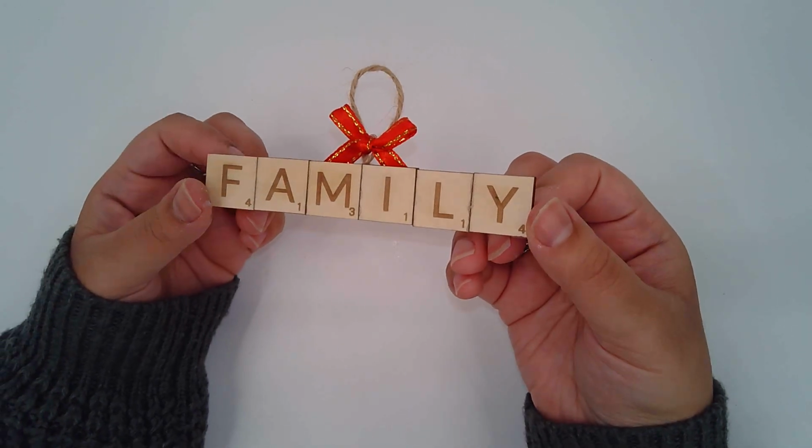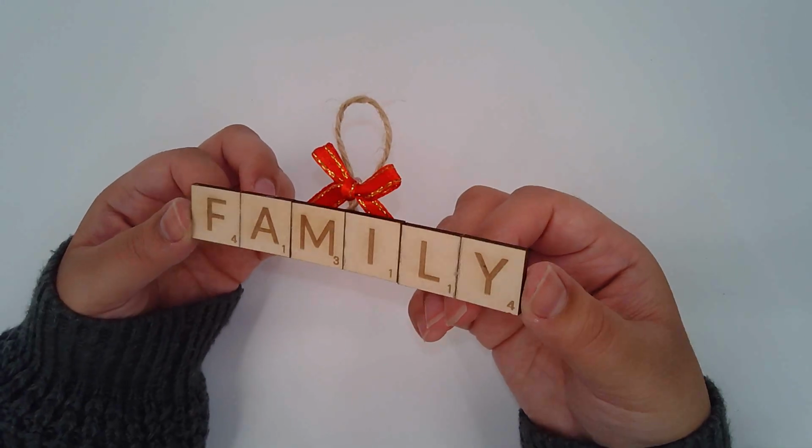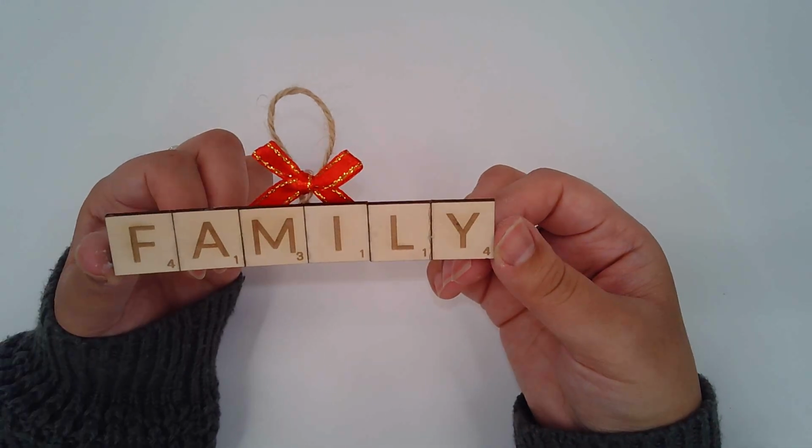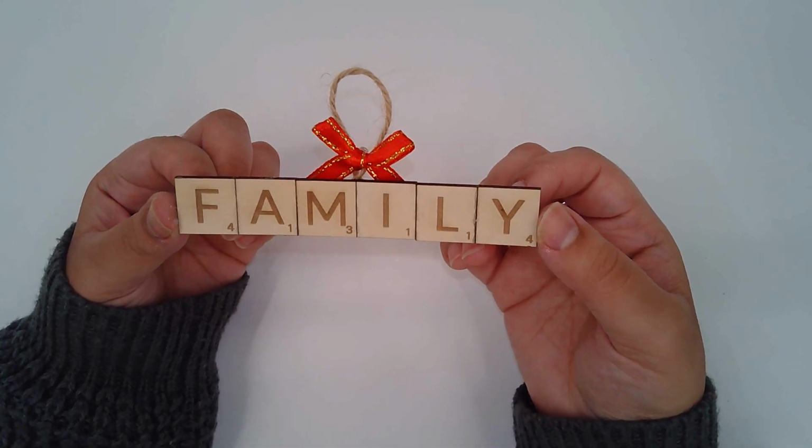This is a fun project to make customizable gifts and decorations for everyone during the holidays. If you are interested in creating this ornament or other laser cut projects, please book an appointment with the studio on our library's website.